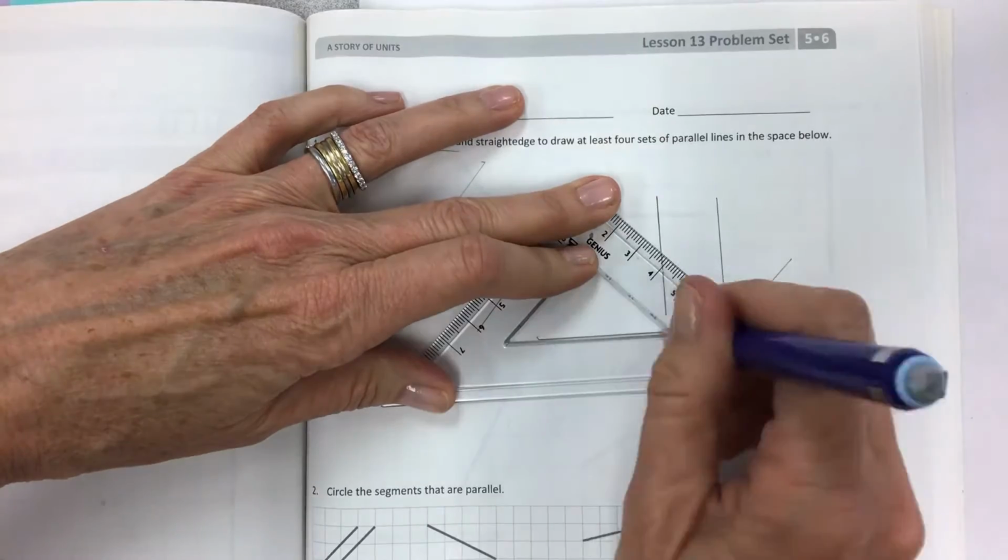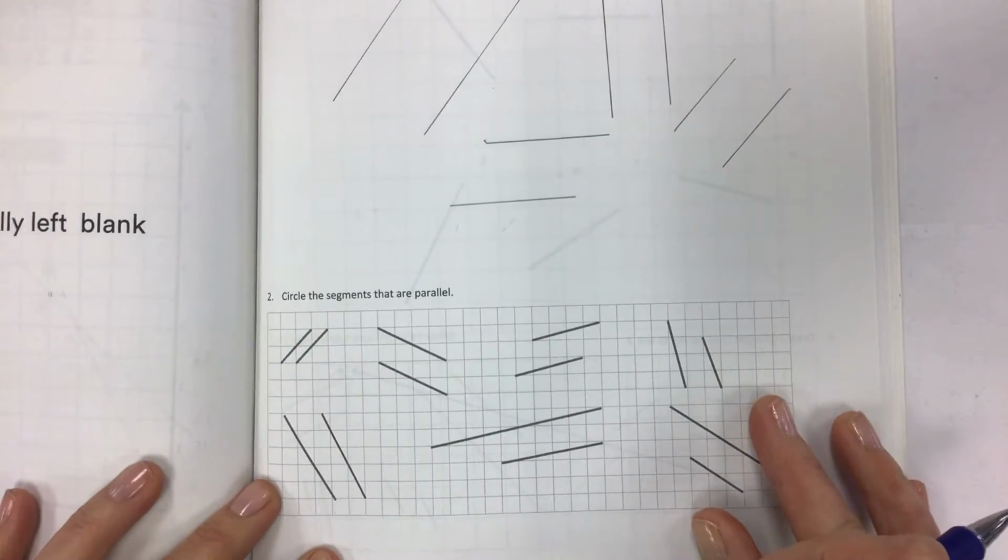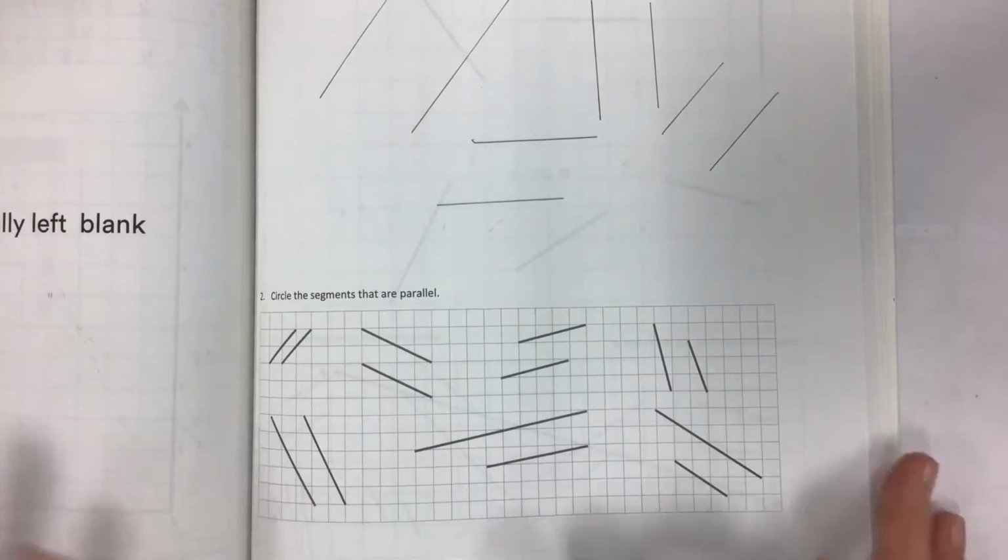You can make them any way you like, but I'm not using the set square. I'm not using these templates because I'm not going to cut it out. Okay, so you can if you want to. And look, at least 4 sets of parallel lines. There you go, 4 sets. But really the heart of the lesson is here using the grid.